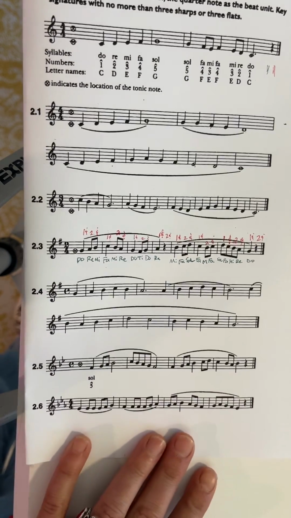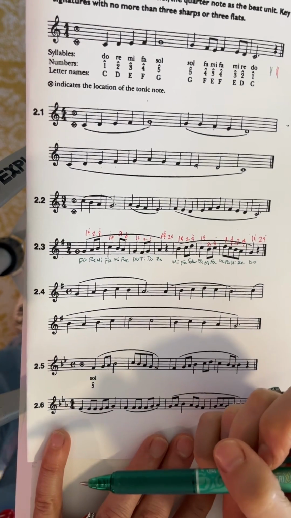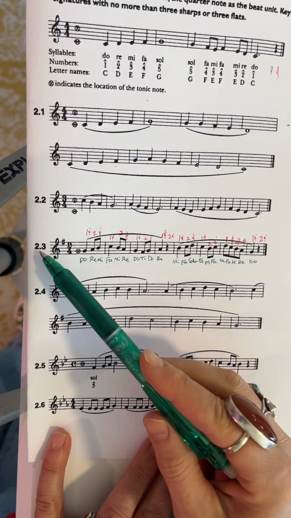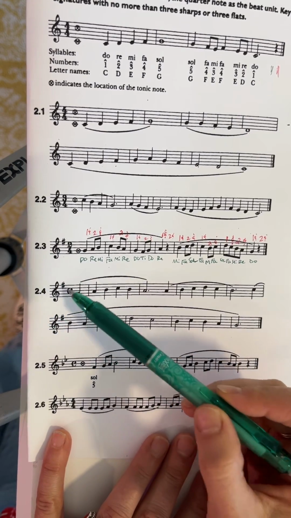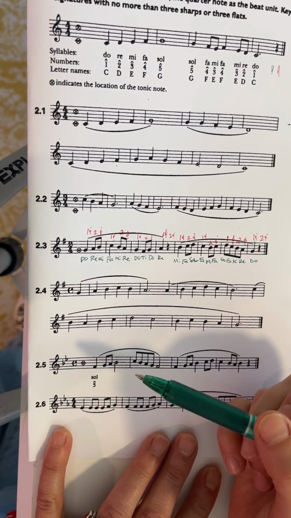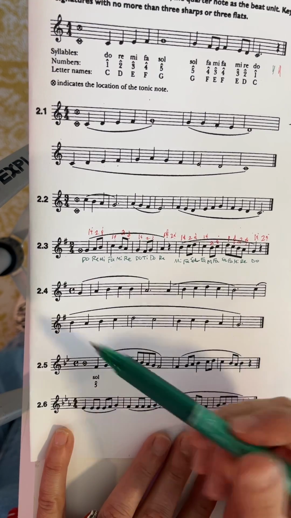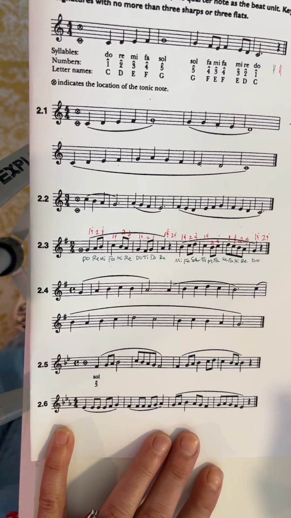Okay, now 2.4. See, we got 1 sharp again. So that tells us, just like the 2.3 above it, that it's going to be in the key of G major, because G major is the only major key to have only 1 sharp, and that is an F sharp.